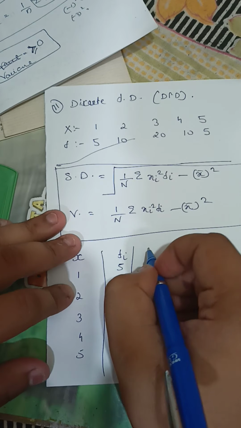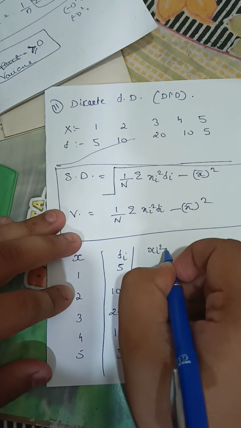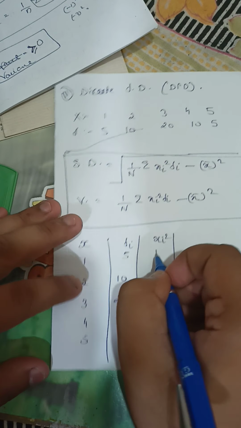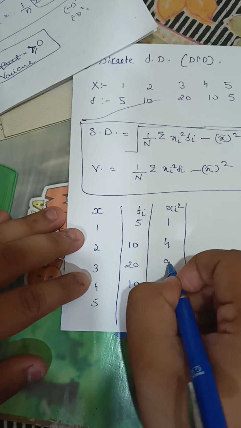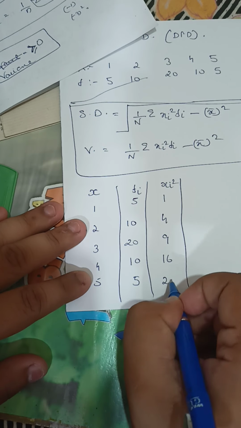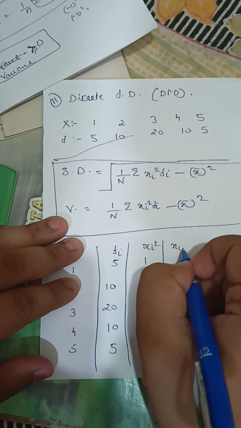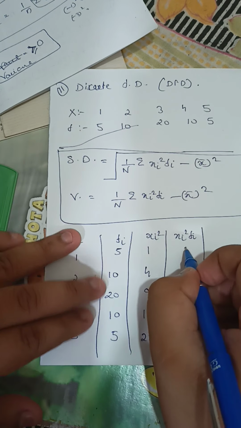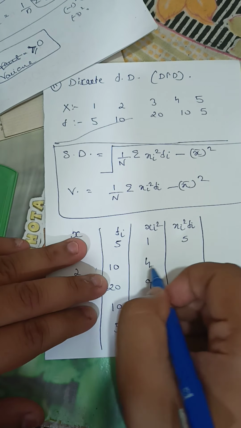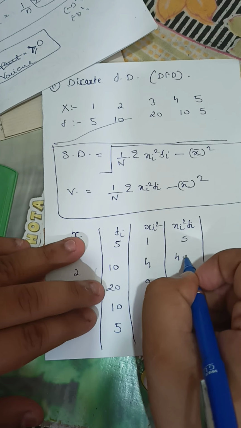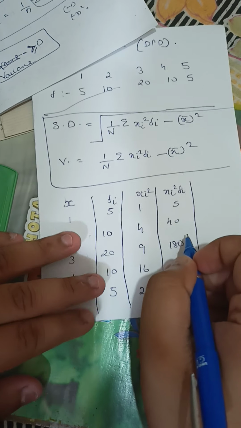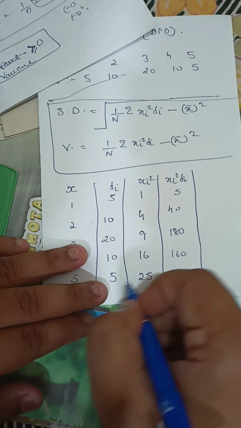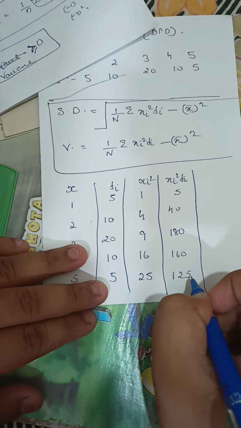Okay, then you will have xi square കണ്ടുപിടിക്കുക: 1 4 9 16 25. ഇനി xi square fi കണ്ടുപിടിക്കുക: 5, 10 into 4 = 40, 20 into 9 = 180, 16 into 10 = 160, 25 into 5 = 125.